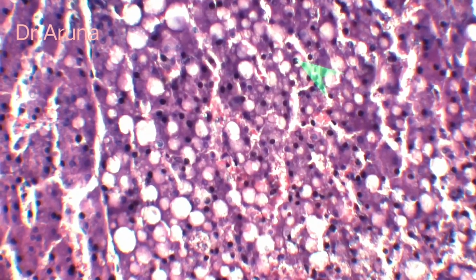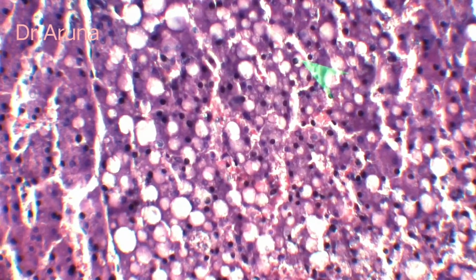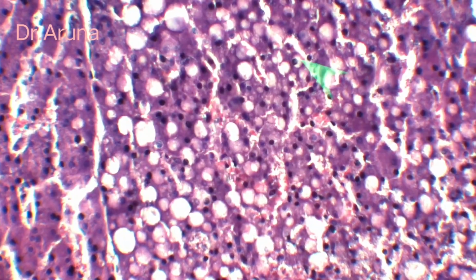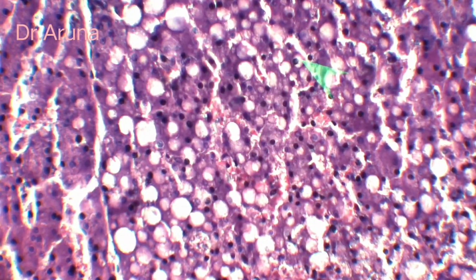So inside the hepatocytes, fat is accumulated and the fatty changes are there. The important thing is, the more fat we appreciate, the lesser the fibrosis is, because fibrosis is inversely related with the fat inside the liver. If more fat is there, that means fibrosis is less.